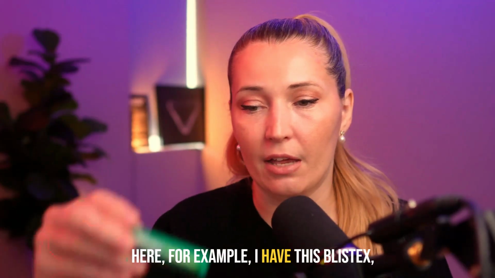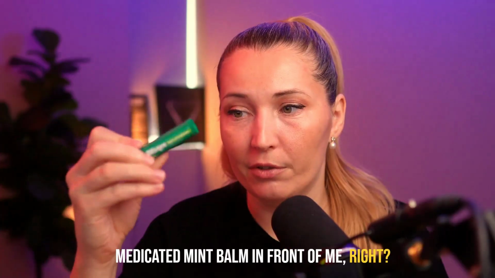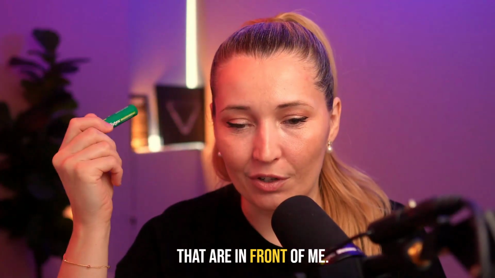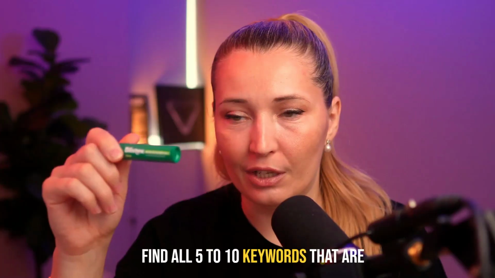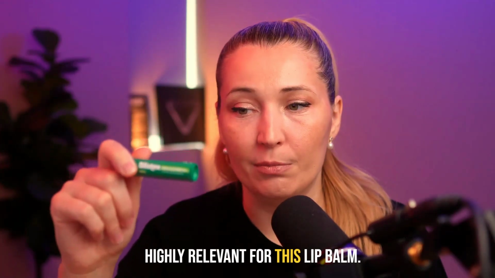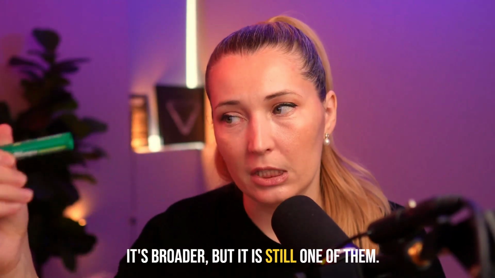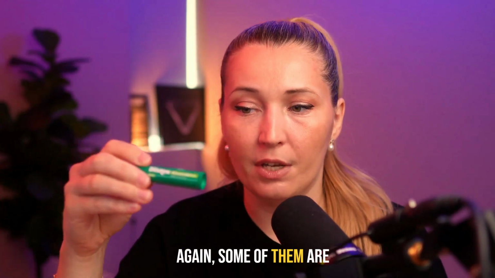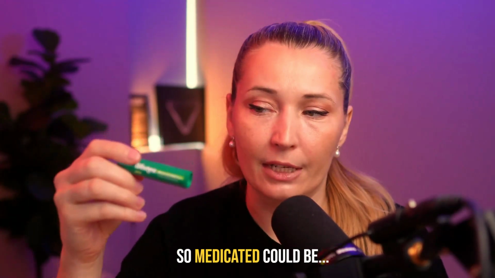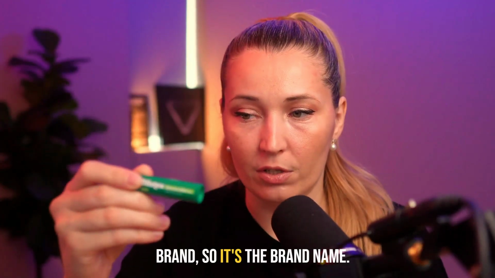Here, for example, I have this Blistex medicated mint balm in front of me, right? And I love to use products that are in front of me. So here, for example, you would find all 5 to 10 keywords that are highly relevant for this lip balm. Lip balm is one of them. It's broader, but it is still one of them. A medicated lip balm, again. Some of them are medicated, others are not so medicated. Could be Blistex is the keyword for the brand, so it's the brand name.